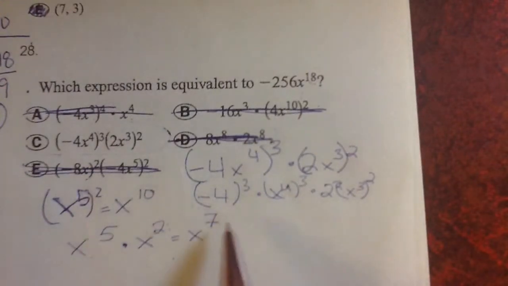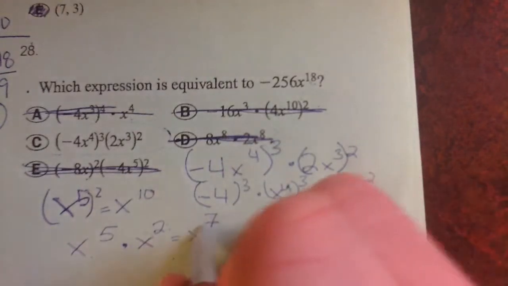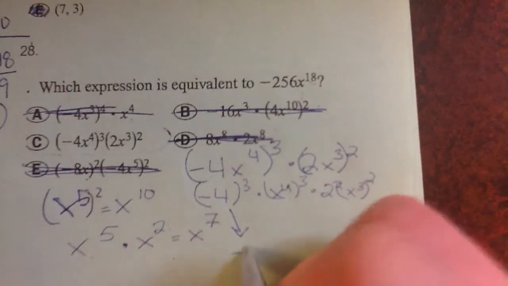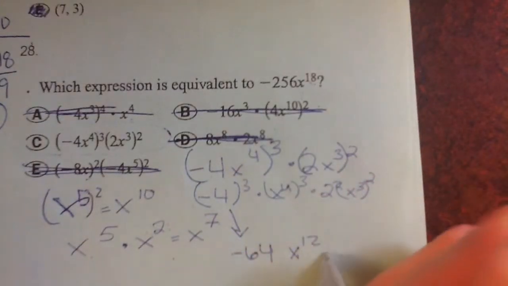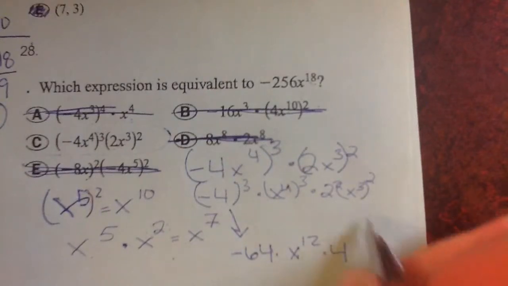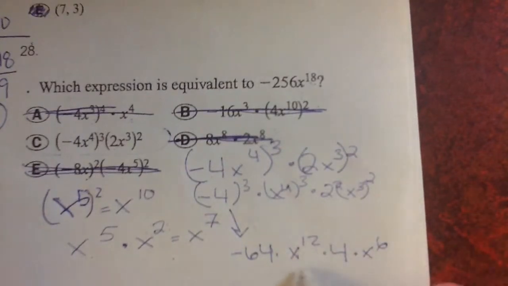Negative 4 to the 3rd would be negative 4 times negative 4 times negative 4, which would give me negative 64. This would become x to the 12th. This would become 4. And this would become x to the 6th. Now, I can reorder this, so I can say I want to take negative 64 and multiply it times 4, which gives me that negative 256.